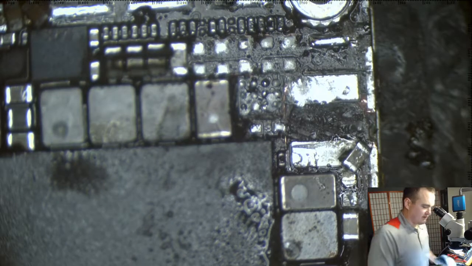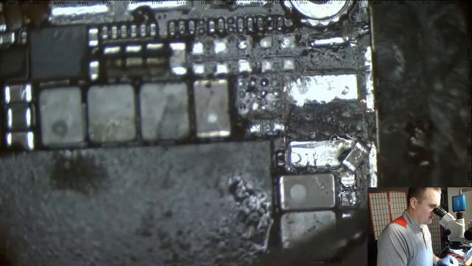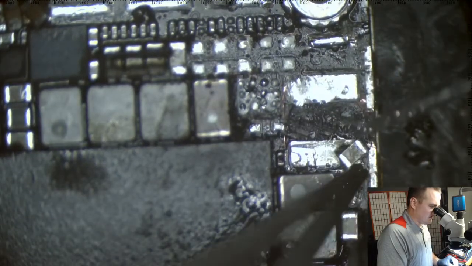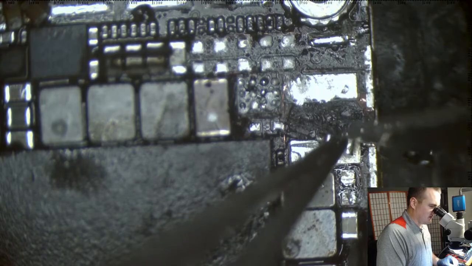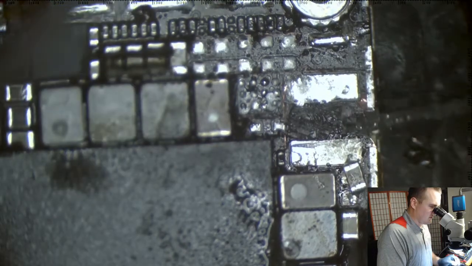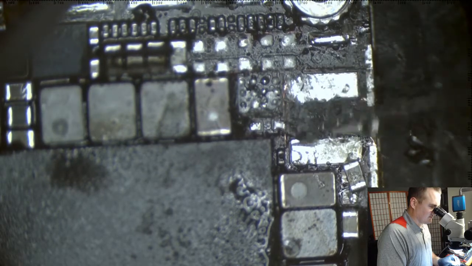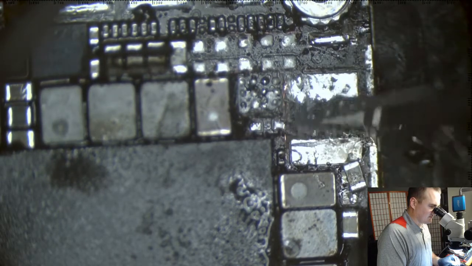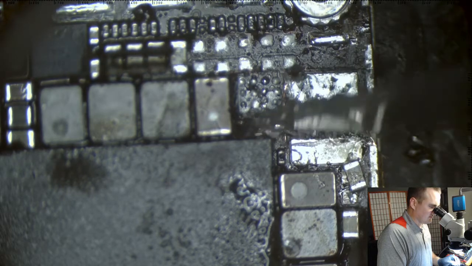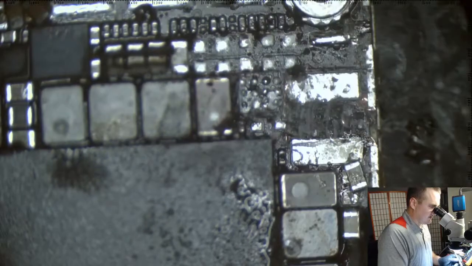Keep getting all this UV conformal coating. It's a little more descriptive than the ever-present underfill. All this needs to come off.